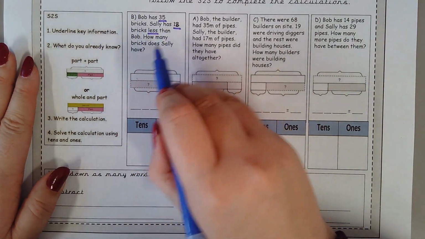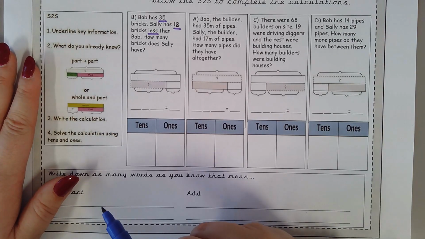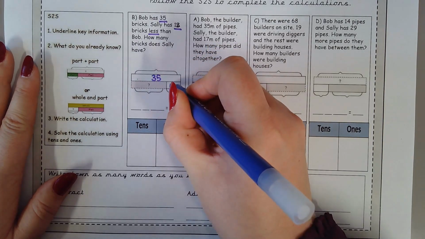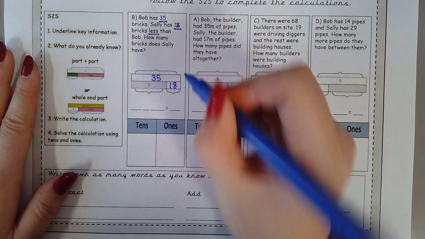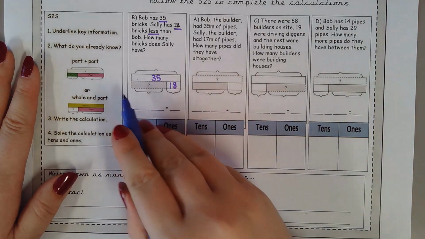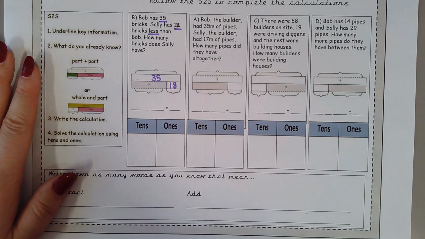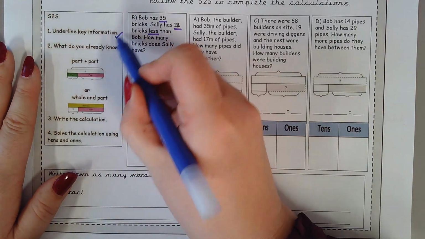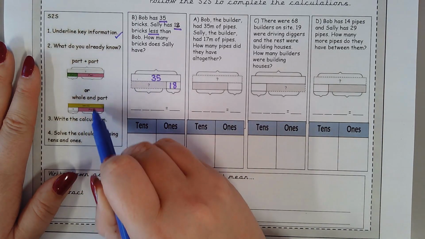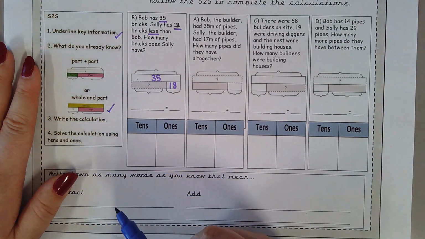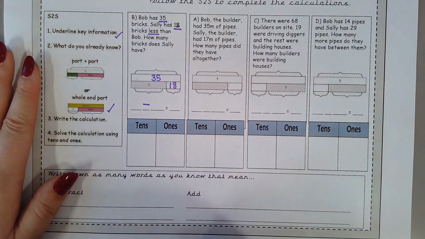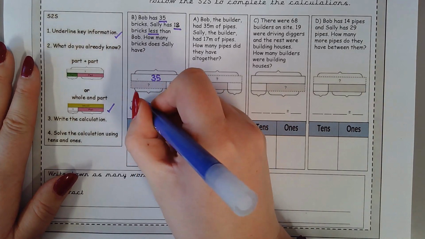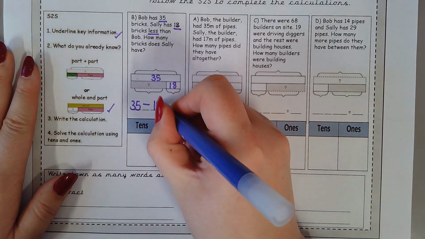So if Bob has more than Sally, and we want to find out how many more, we know that he has got the most, he's got 35. We know she's got 18 less. How many does Sally have then? Let's work it out. So my underlined, what do I already know? I know I've got the whole and 1 part, which means it is subtraction. And now I need to work out what the subtraction question is. So my whole is always my minuend because it's the bigger number, and I'm subtracting 18.